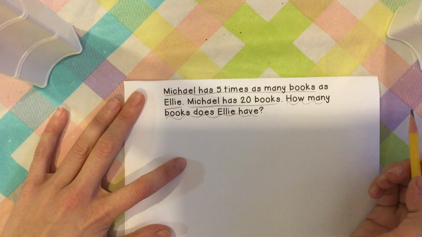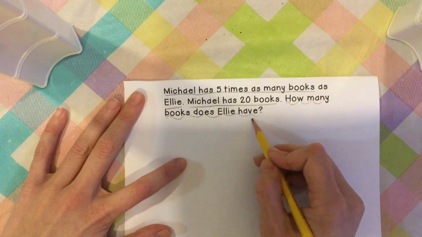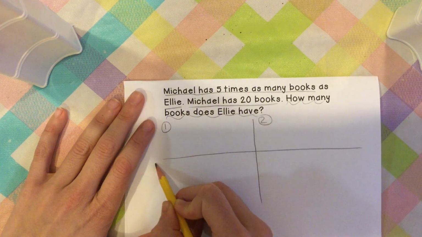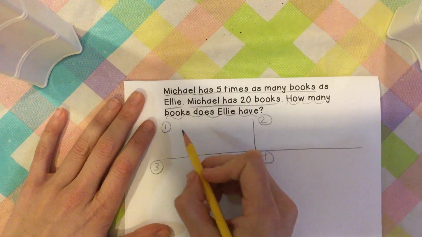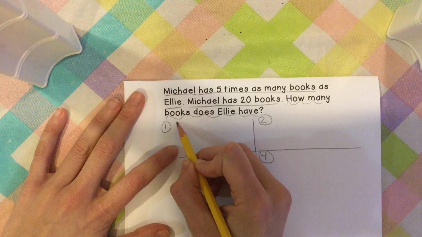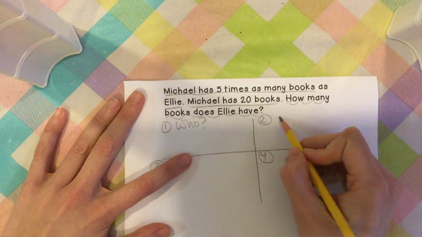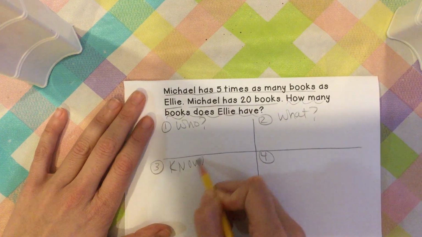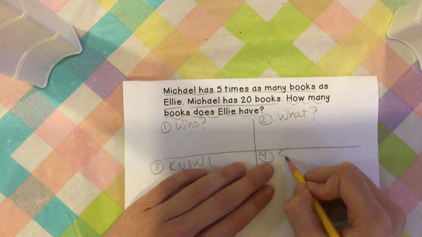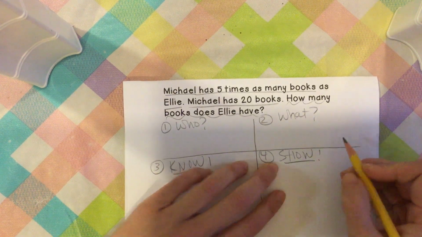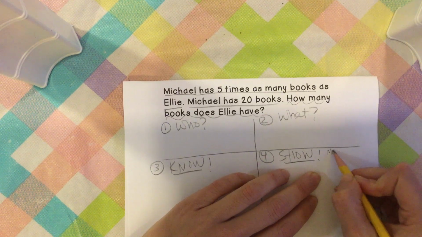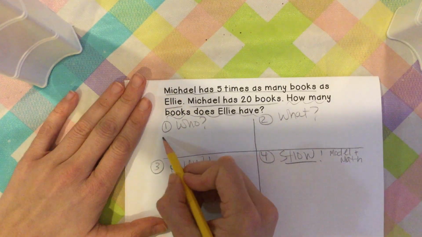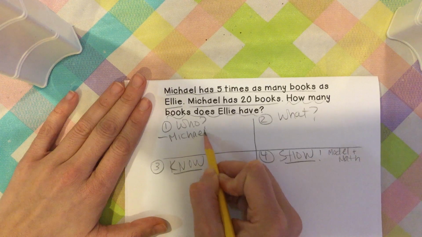I'm going to use the same method that I used last time, where I created a box to help me better understand my problem. I labeled the box 1, 2, 3, and 4. I labeled who is in my problem, what am I trying to figure out, what do I know in this problem, and then the show: how am I going to show my way to my final answer, which is drawing the model plus the math part of it. Going step by step, step number 1, who: we got Michael, and we have Ellie.